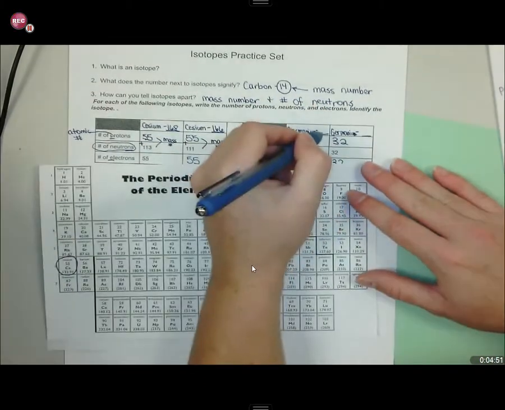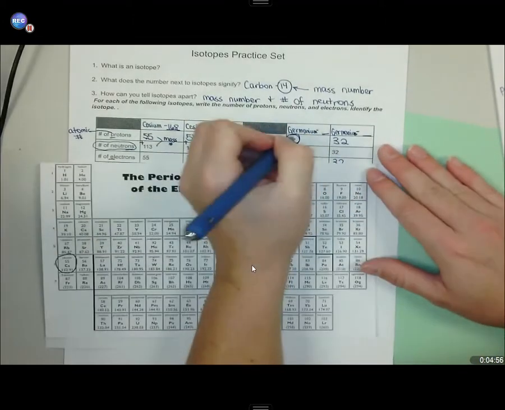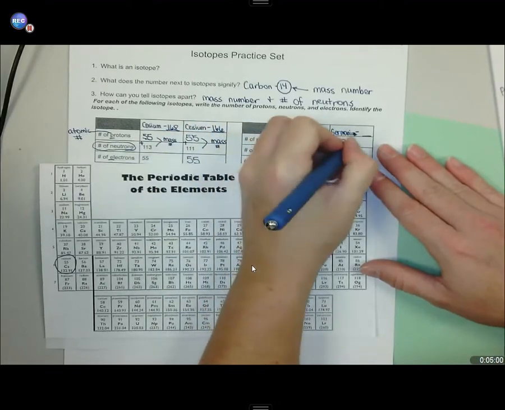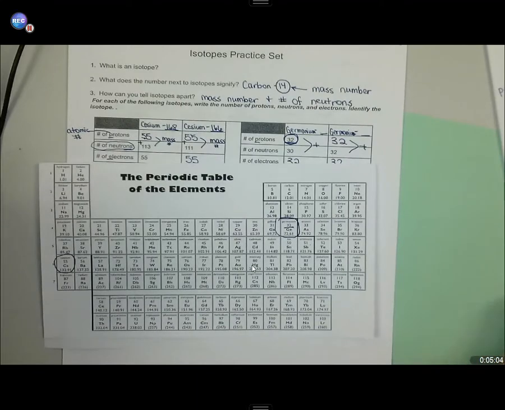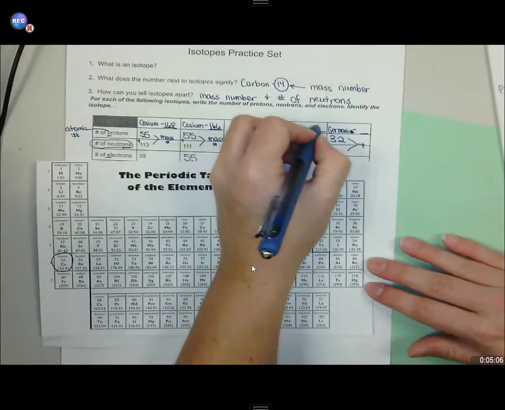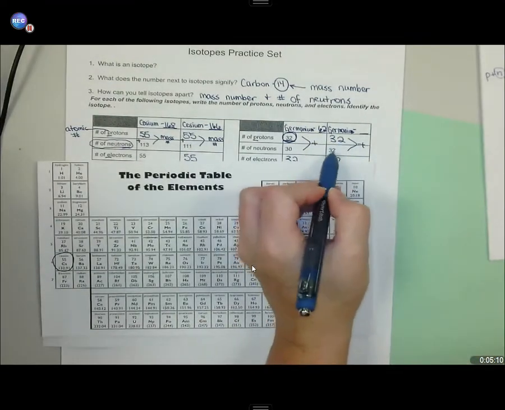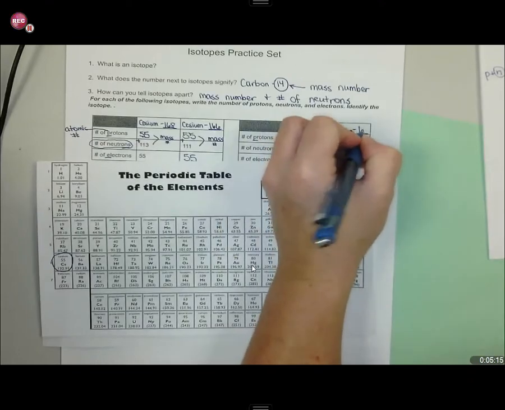Okay, but now we need this number at the end. Remember that that's the mass number. To get the mass number, we add our P's and our N's. So we add these two up. Add these two up. So we have 32 plus 30. It's going to give you 62. And then you have 32 and 32. 32 plus 32 is going to be 64.